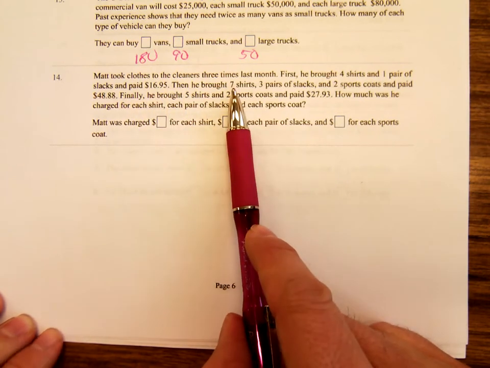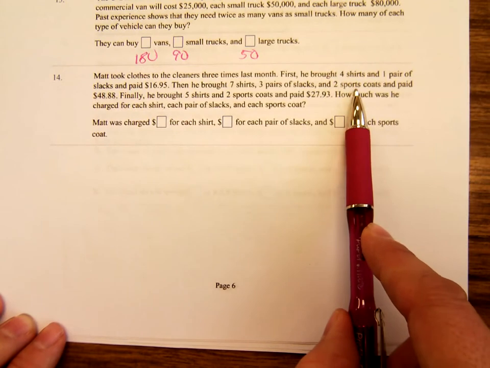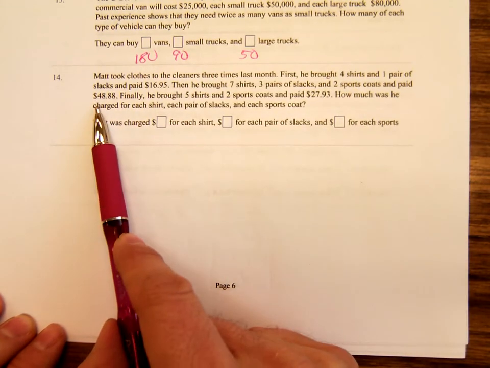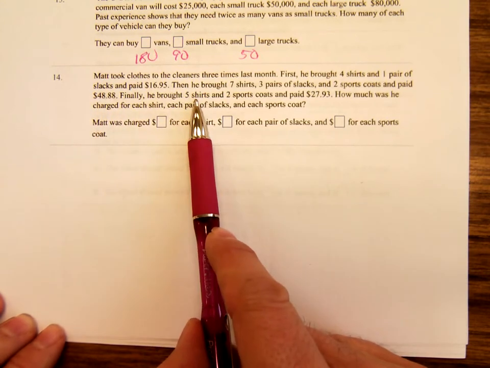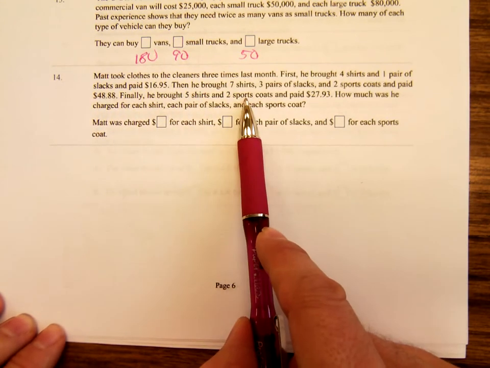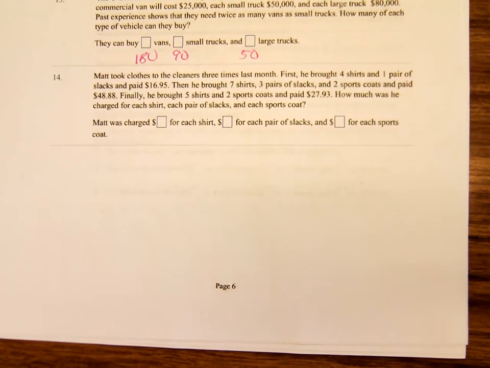Then the second time he bought 7 shirts, 3 slacks, 2 sports coats, paid $48.88. And the third time he bought 5 shirts, 2 sports coats, and paid $27.93. How much was he charged for each shirt, each pair of slacks, and each sports coat?